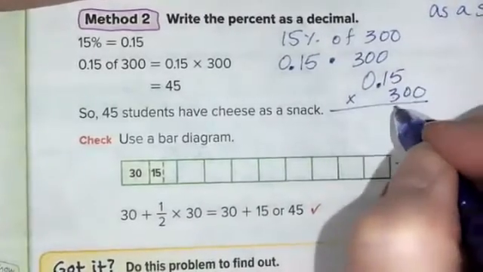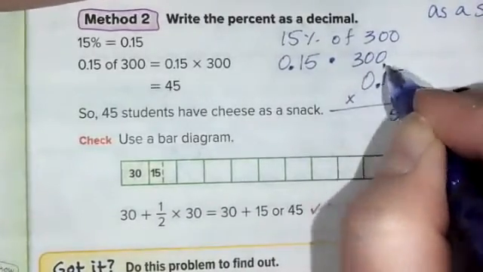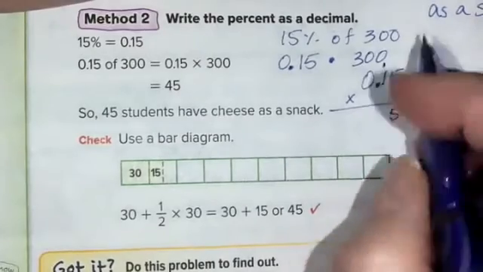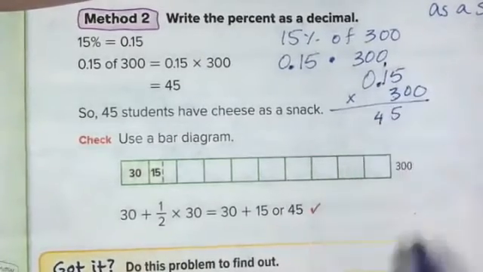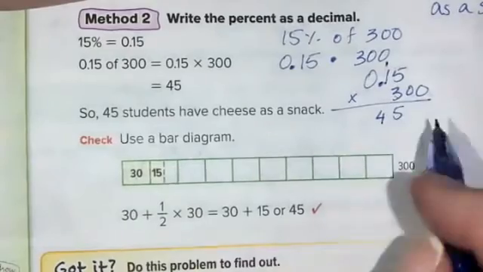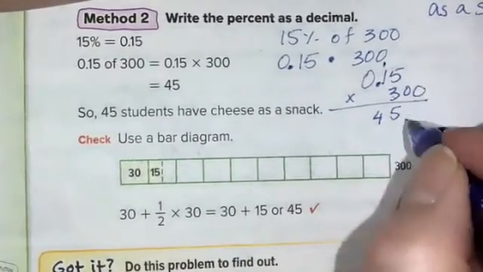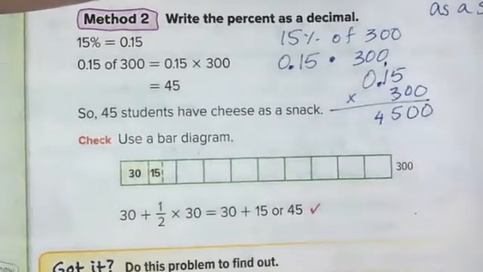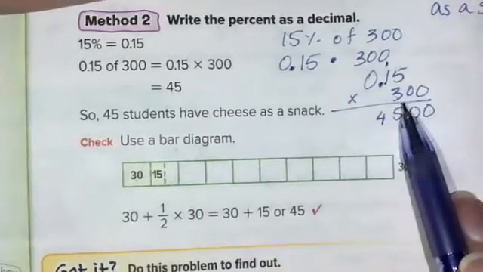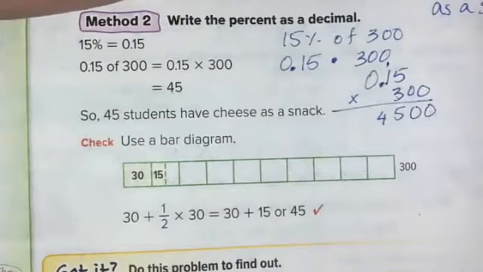3 times 5 is 15. Write the 5, carry the 1. 3 times 1 is 3, plus the 1 we carried is 4. So 3 times 15 is 45. But we were multiplying by 300, so we'll add on those 2 zeros. So 300 times 15 is 4,500.